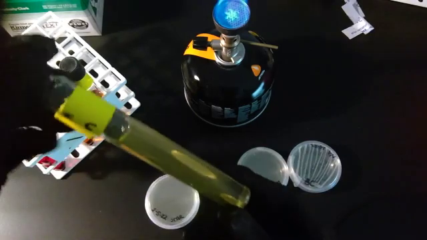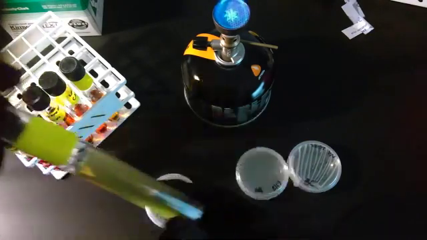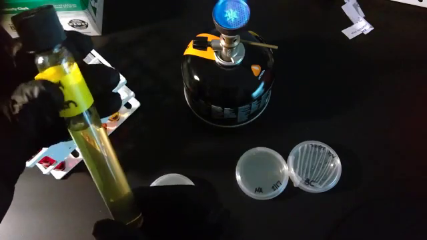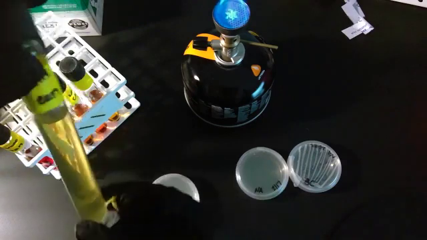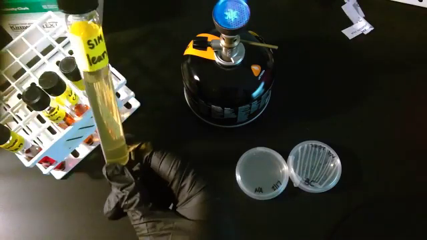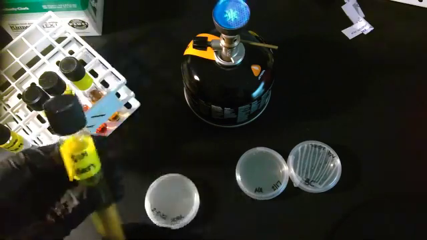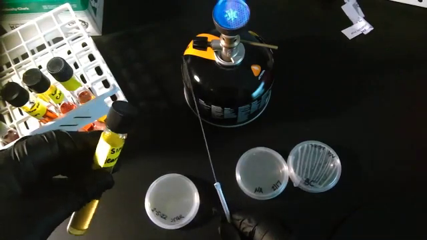The SIM tube. It's solid. It's not liquid. So here's the clean SIM tube. And you can see that it's pretty see-through. It's pretty clean. It's pretty clear. This is what we use the inoculating needle with.